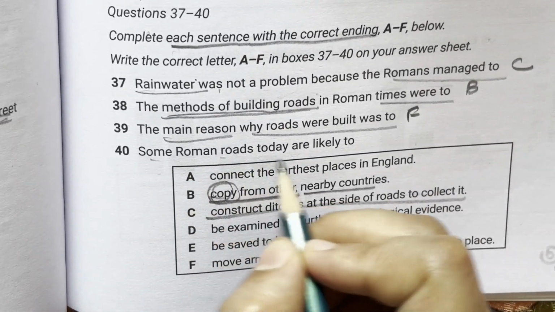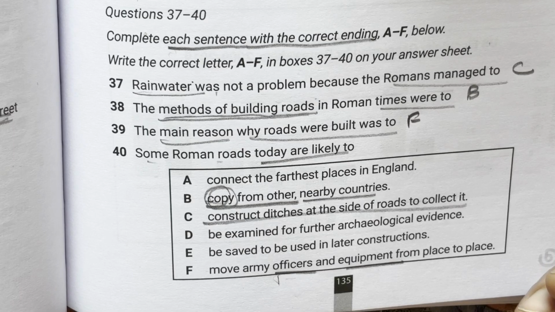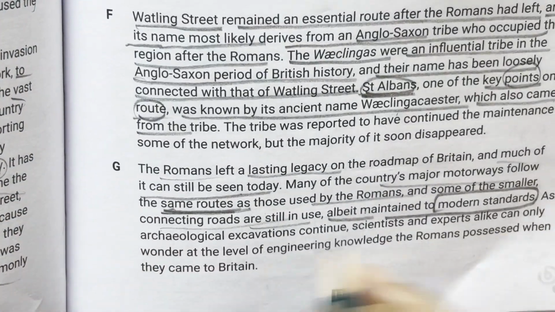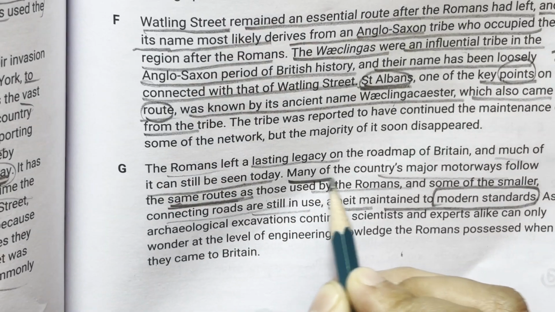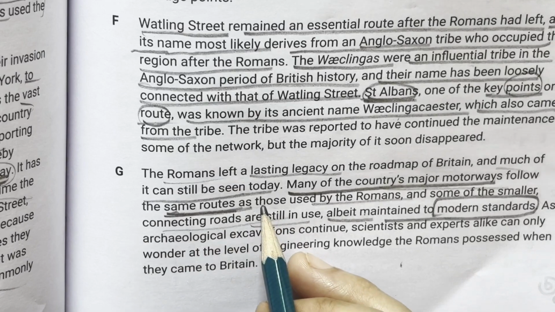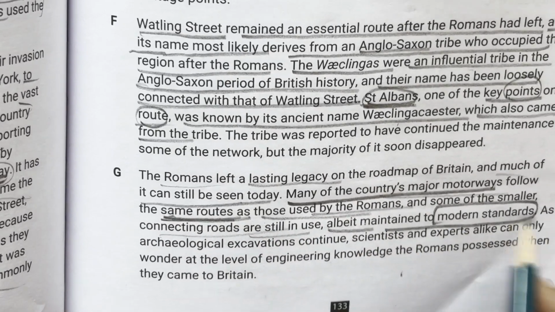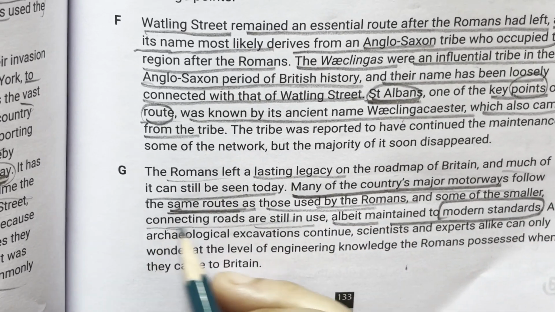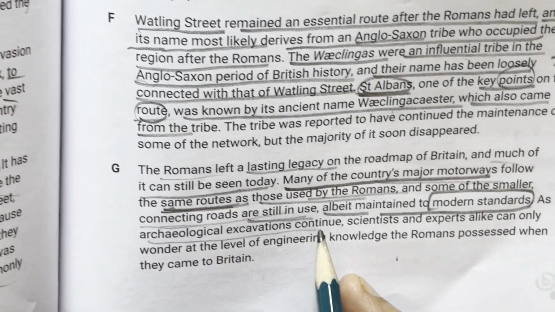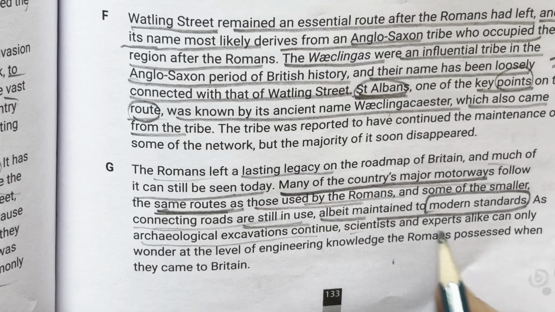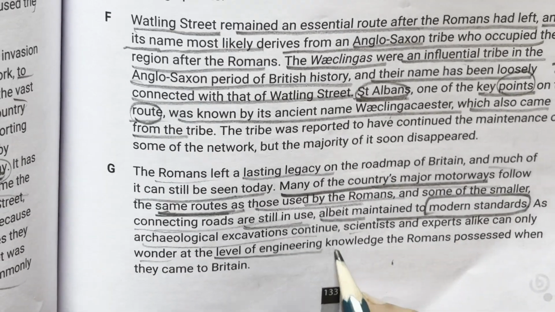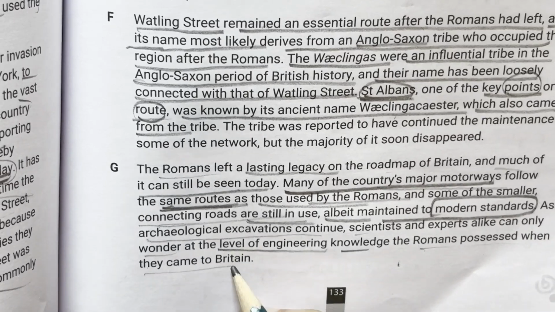Some Roman roads today are likely to. We go back to the last para. Many of the country's motorways follow the same route as those followed by the Romans, and some of the smaller connecting roads are still in use. As archaeological excavations continue, scientists and experts alike can only wonder at the level of engineering knowledge the Romans possessed when they came to Britain.